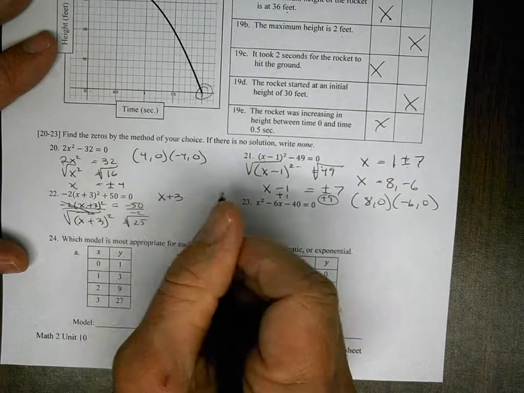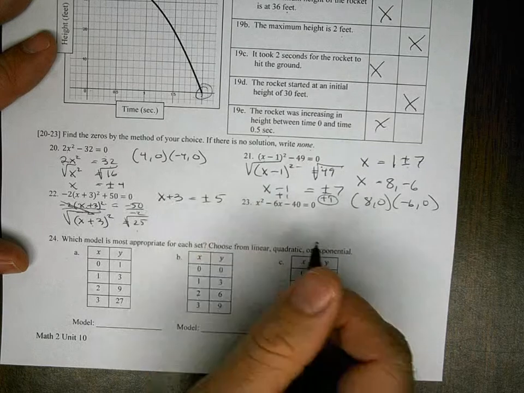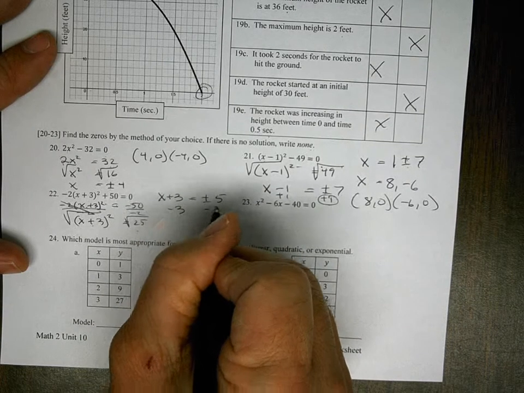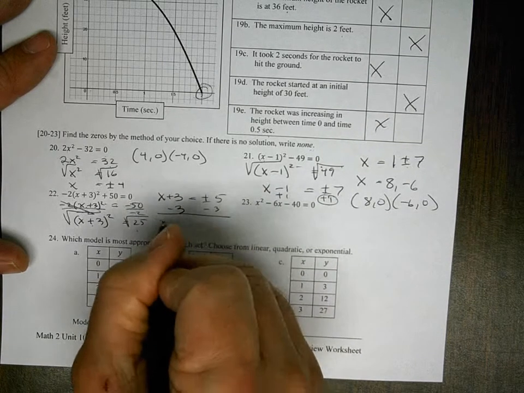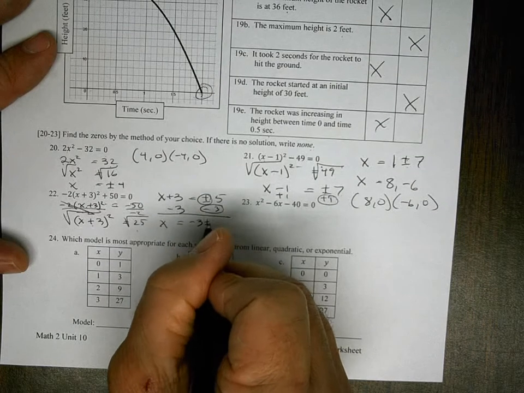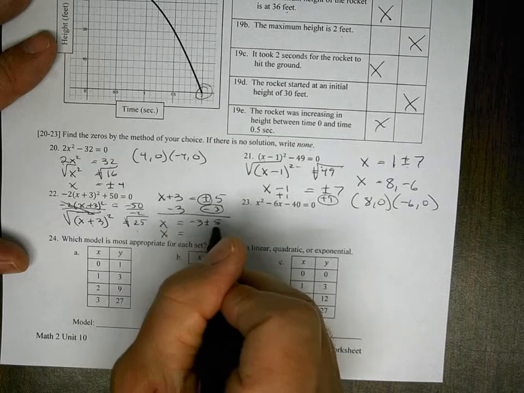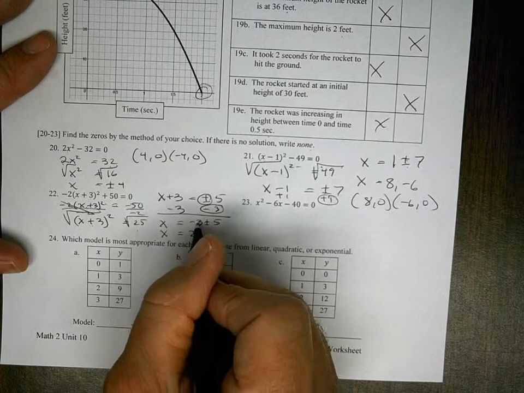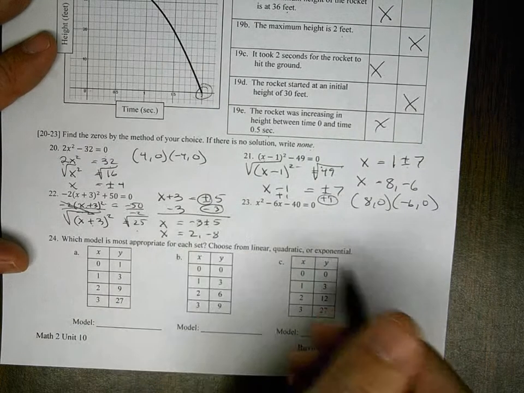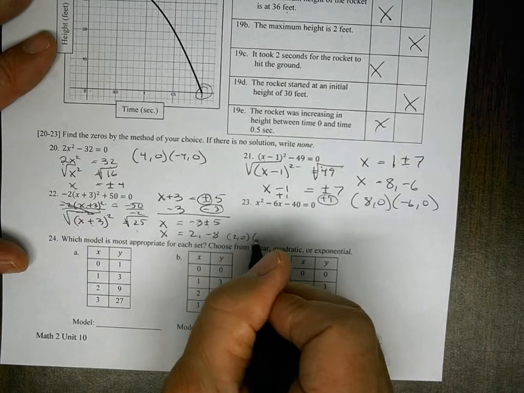And of course, the square root of 25 is plus or minus 5. I'll subtract 3 from both sides, and I get x equals negative 3 plus or minus 5, which means x equals negative 3 plus 5, which is 2, and negative 3 minus 5, which is negative 8. So our zeros are (2, 0) and (negative 8, 0).